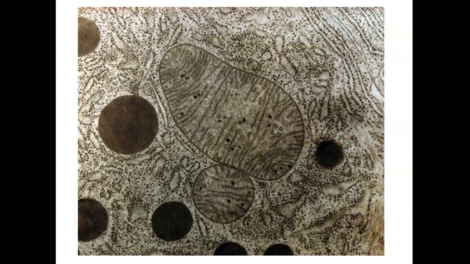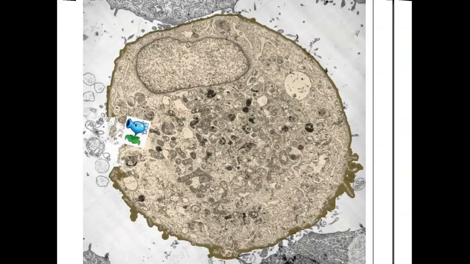This is what the mitochondria looks like under the electron microscope. In this version, you can see that it looks kind of like a potato. On the inside, you can see these membrane-bound lines. This is where the ATP is made inside of the cell.